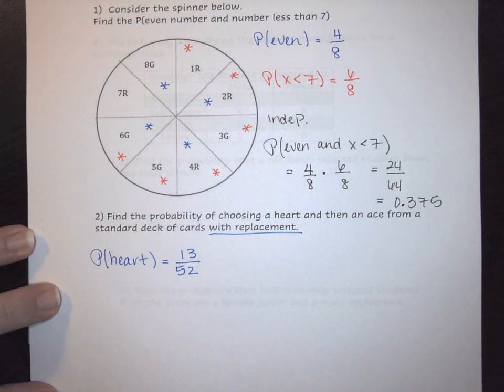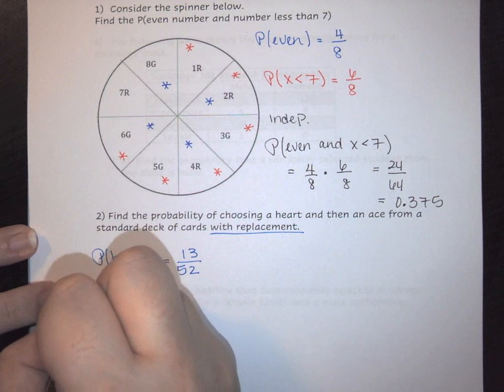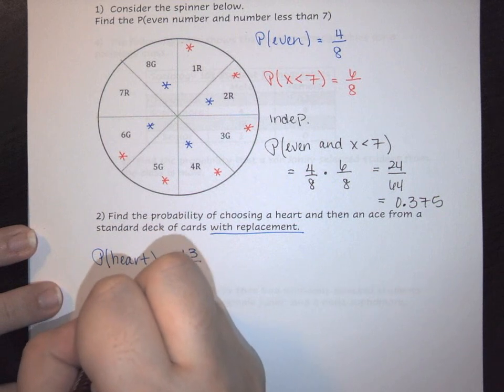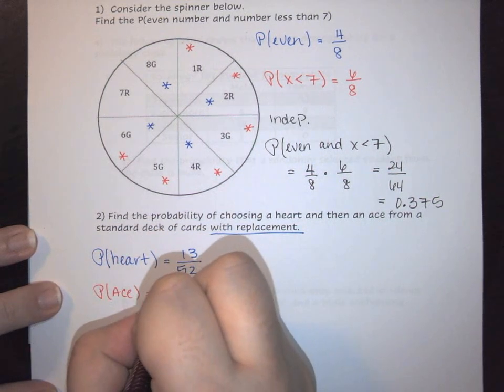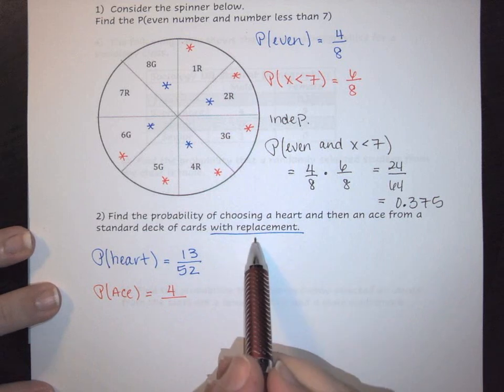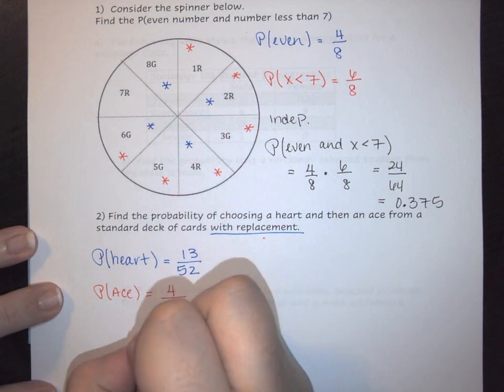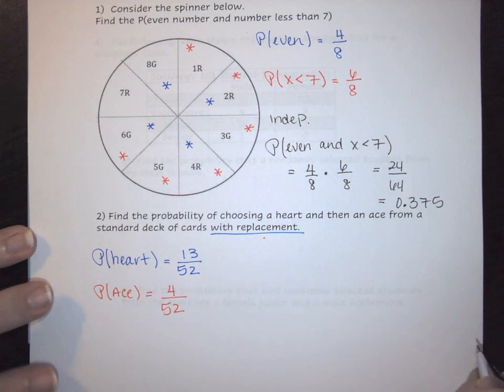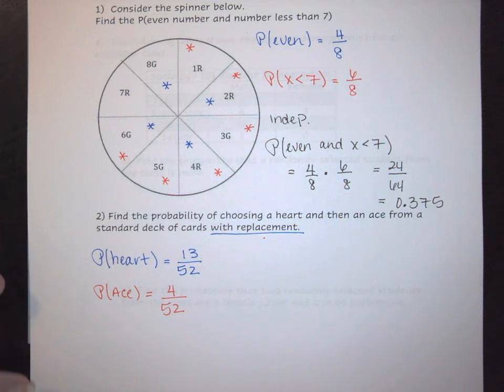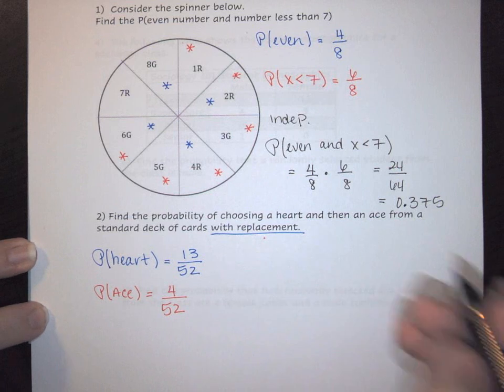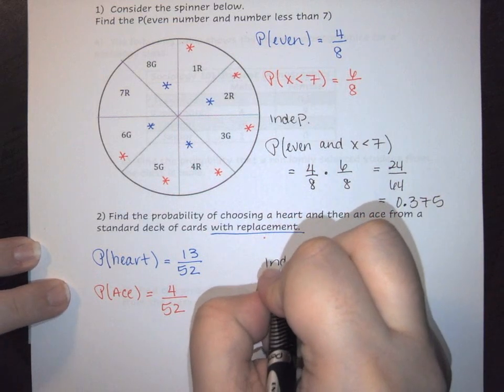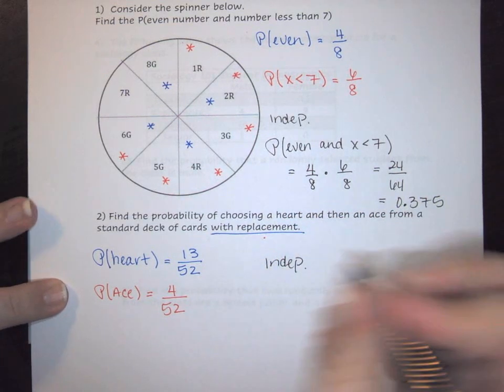Then I have to look at the probability of choosing an ace. In this case I have 4 aces. Since I'm putting my card back after I choose it, I still have 52 cards to choose from. Because the act of putting the card back says these are independent events.